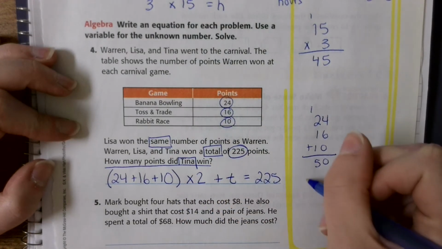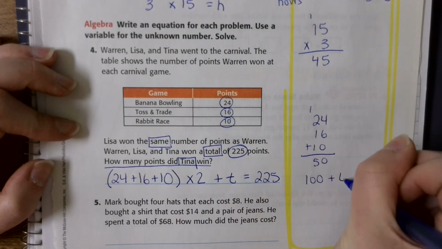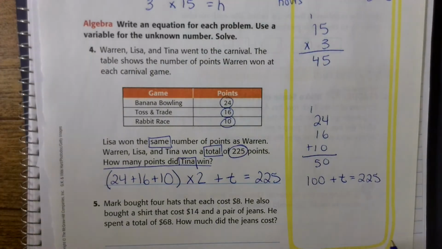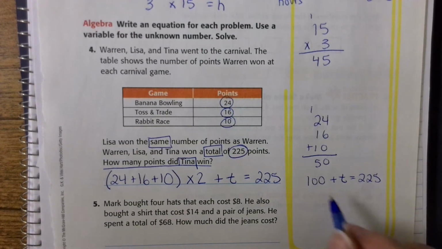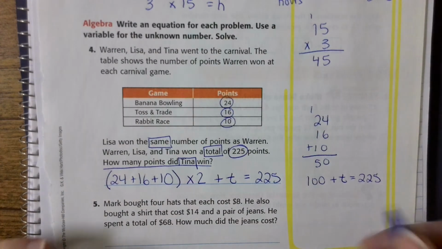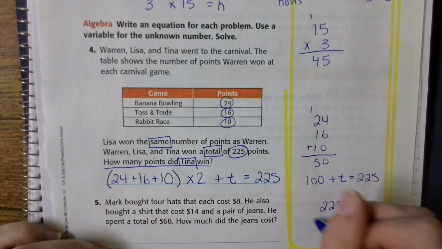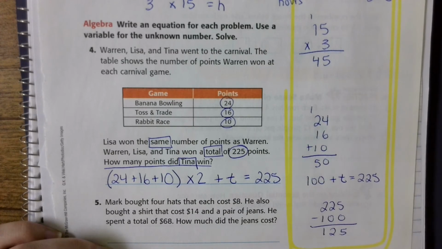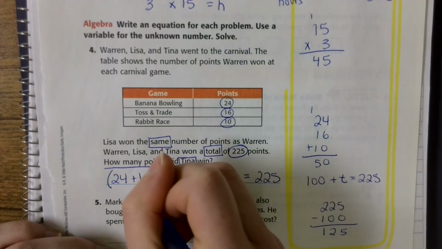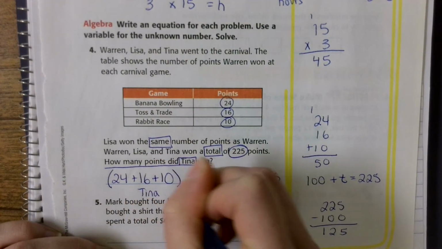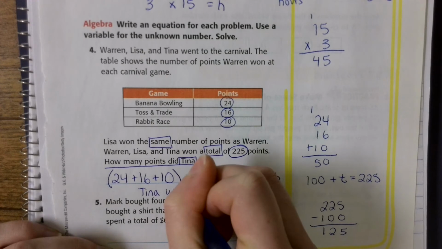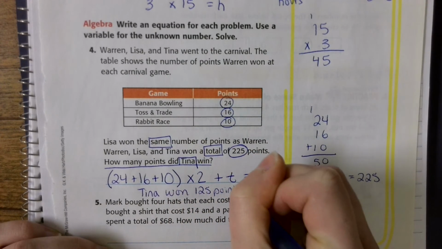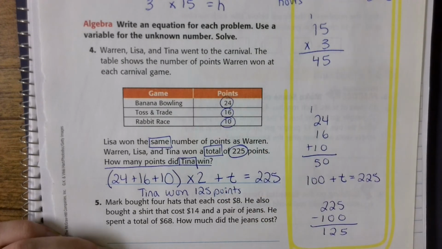So this is going to say 100 plus something equals 225. If you can't do that in your head, we're just going to take away 100 from 225 to figure out what's left. And when I do that, I get 125. So Tina won 125 points. Good job, Tina. We're proud of you.